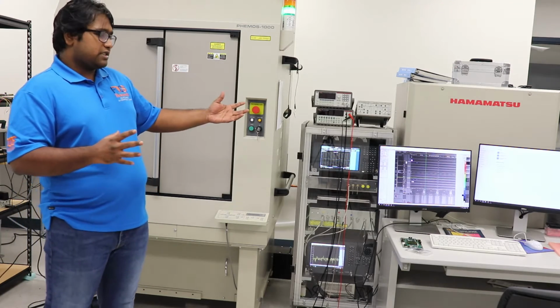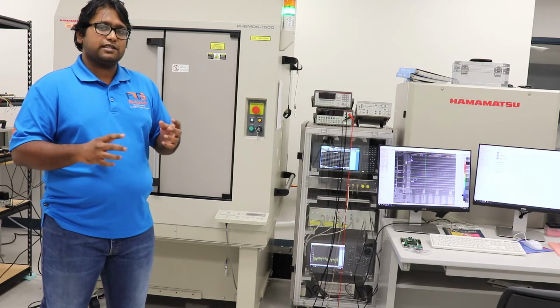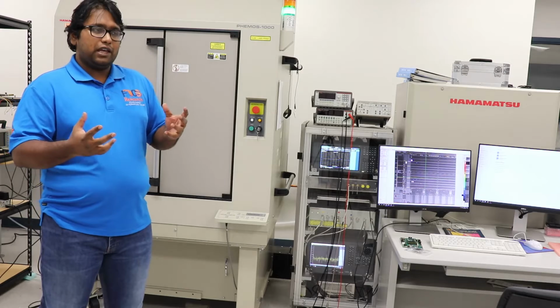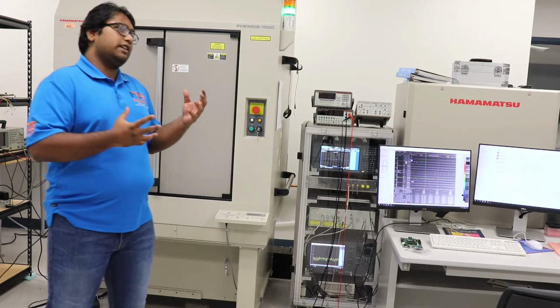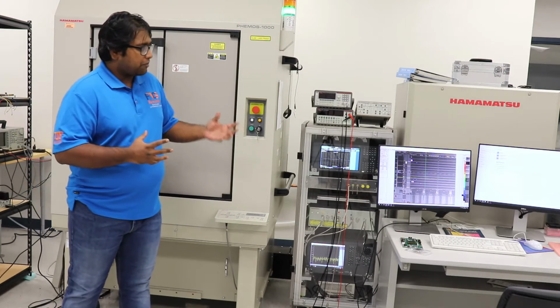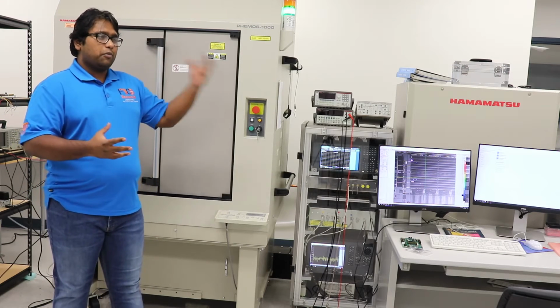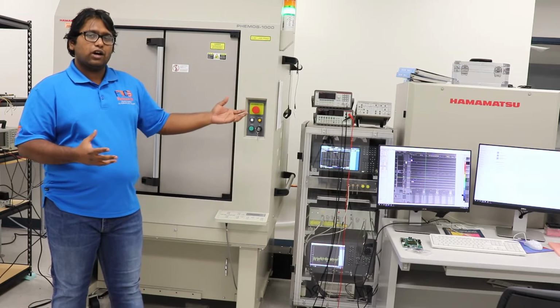These methods I just mentioned, like the photon emission analysis, EFM, EOP, or OBIRCH, are mostly developed for failure analysis purposes. Therefore, people use this microscope for post-silicon or post-fabrication defect localization.